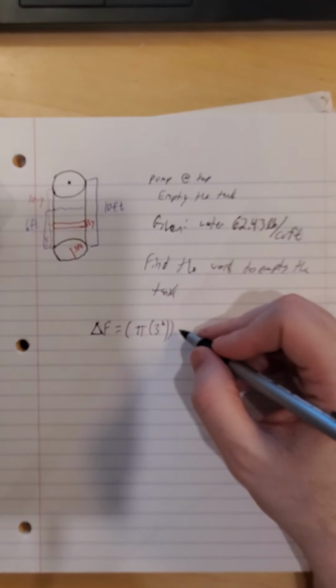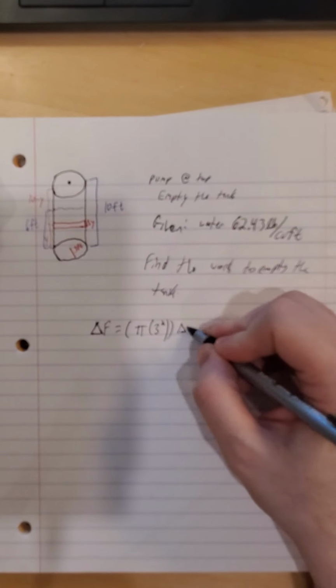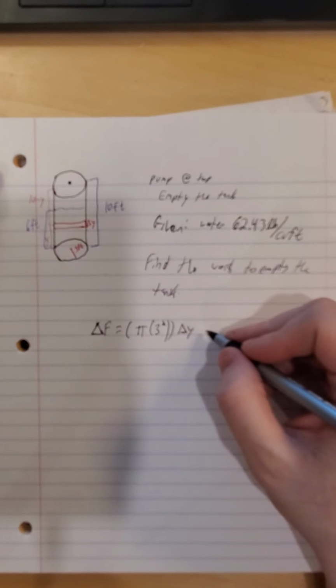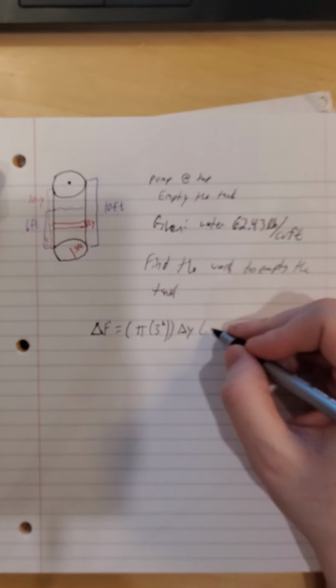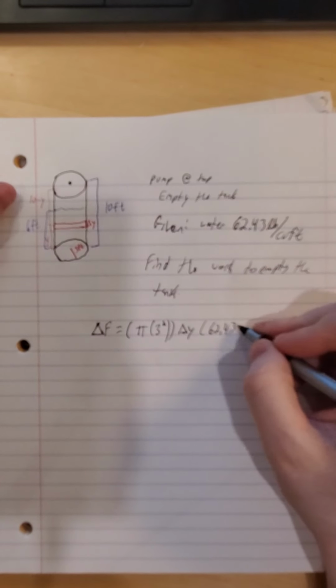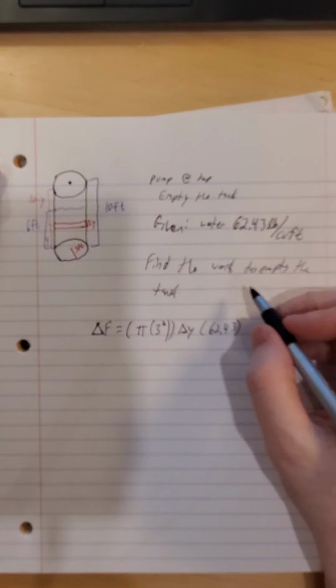We're going to have delta y as our height, change in height, times the 62.43, the weight per cubic feet.